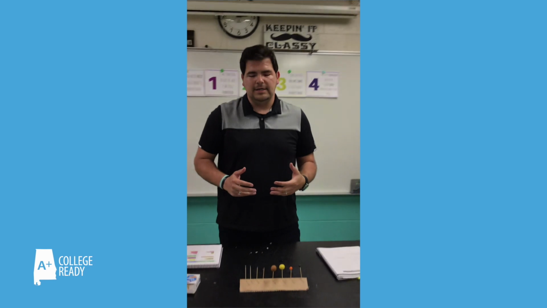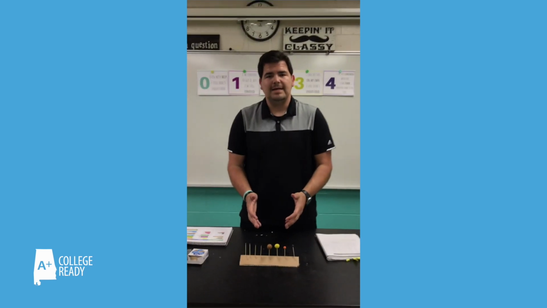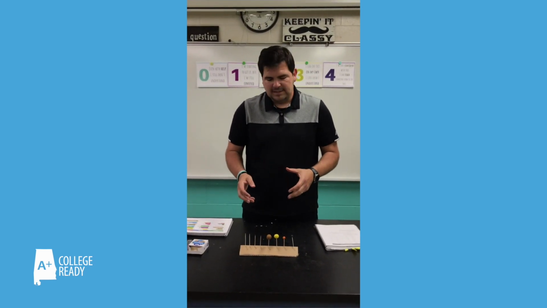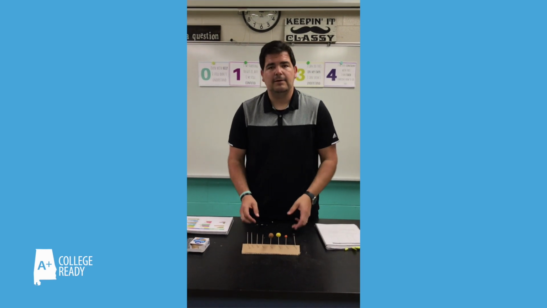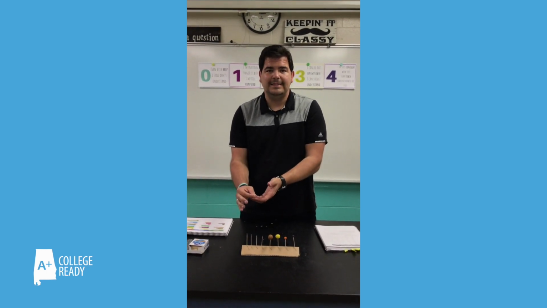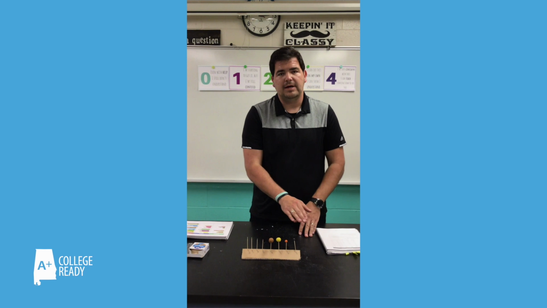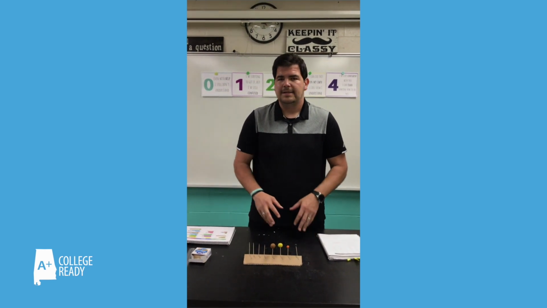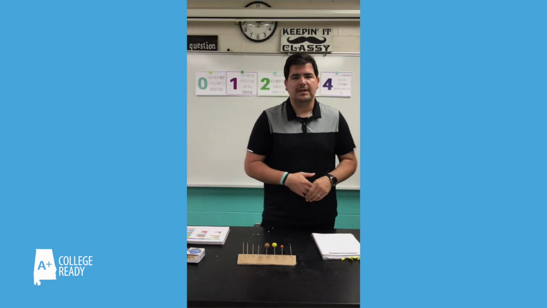So if you have them broken into groups and each group is making their own planet model, once they get done, if you have this set up, they can come and stick their planet in, and they're basically creating a whole scale model of all the planets. Now, we talked a little bit about Marzano strategies.